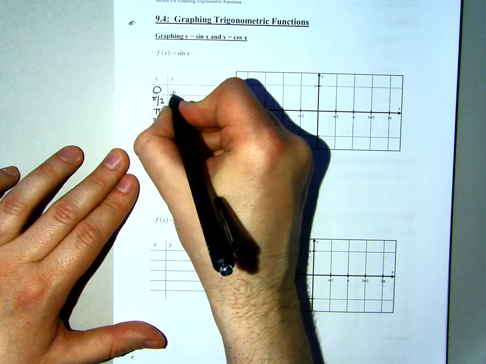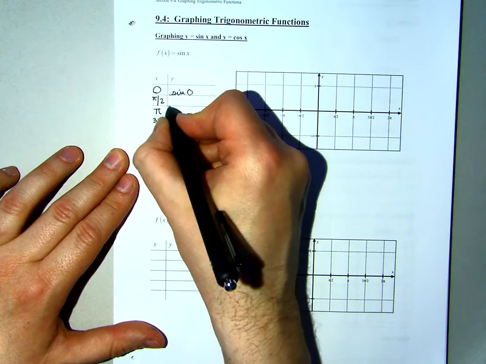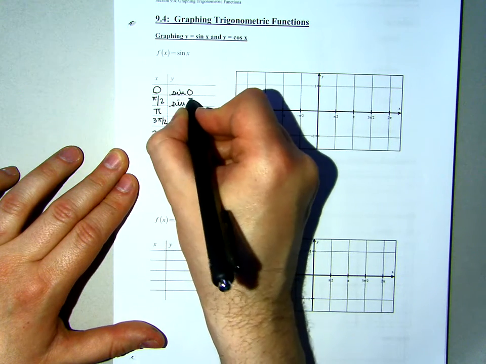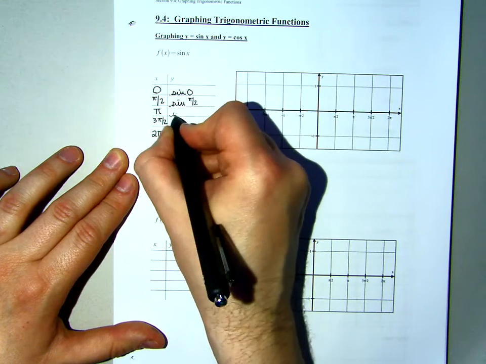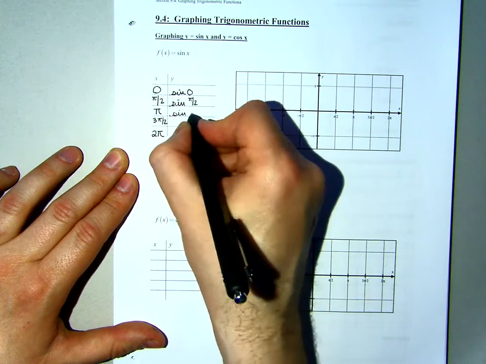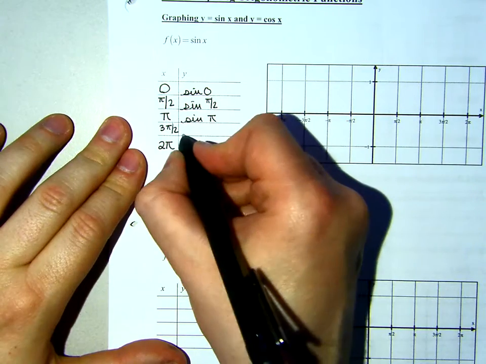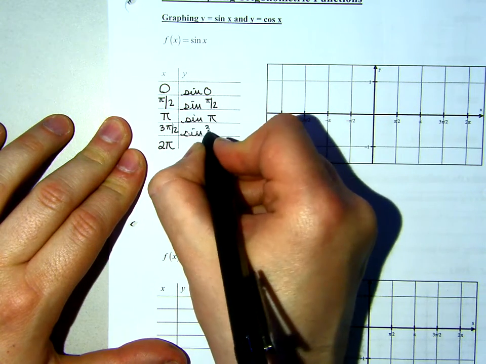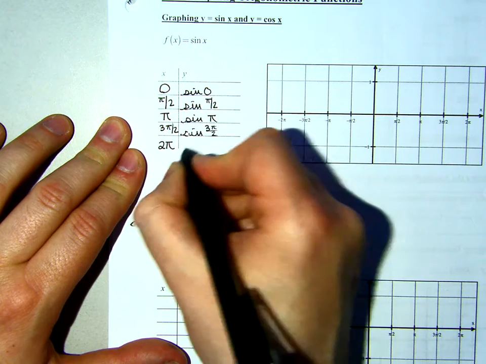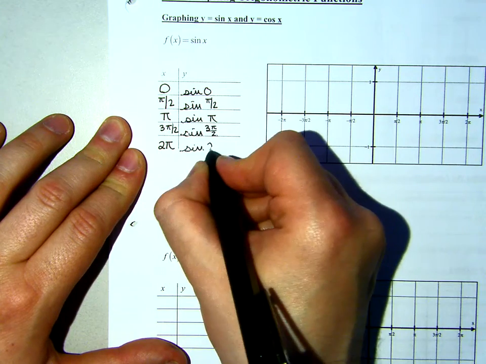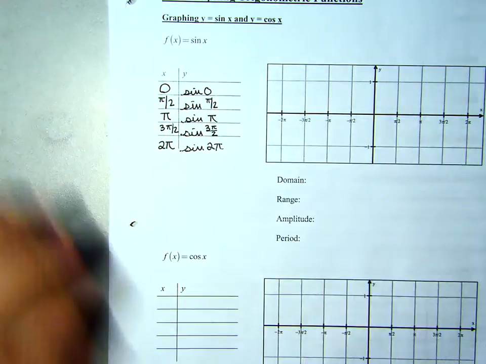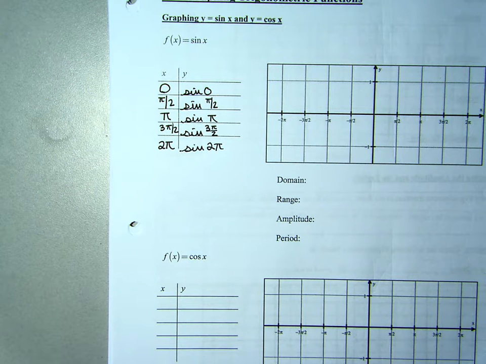So, my y-coordinate is going to be the sine of 0, the sine of pi over 2, the sine of pi, the sine of 3 pi over 2, and the sine of 2 pi. I think you could figure out those 5 problems using what we just did on the previous page.